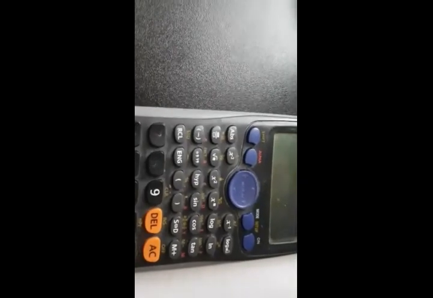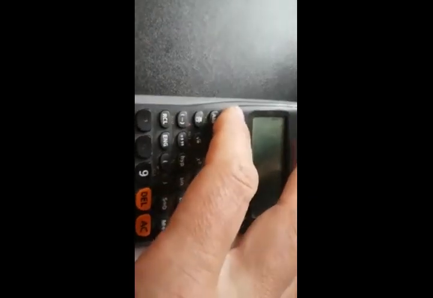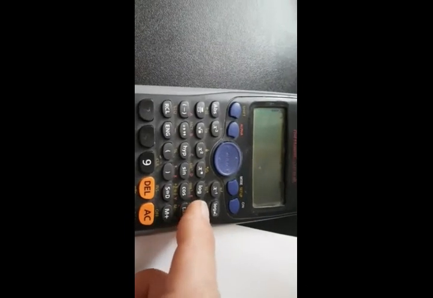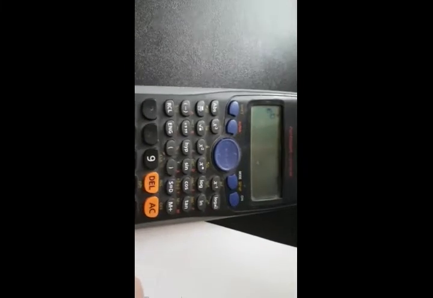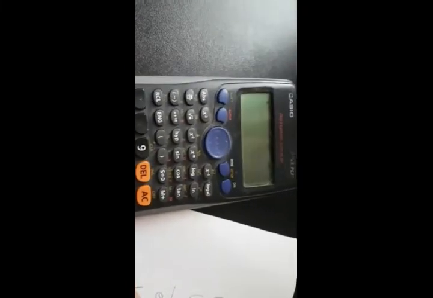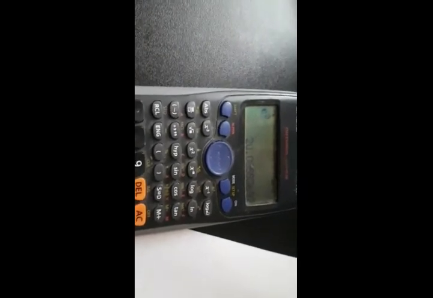Well, next exercise. Quickly work out the value of e cubed and e to the minus 2. Right, we did this in the maths skills exercise, but just a quick reminder anyway. To get e, you go shift ln, and you'll get e, then you can put whatever power you want. So if you want it cubed, you go like that, equals, and there's your answer, 20.1. Let's go to 3 significant figures. Do the same for e to the minus 2, and you should get these two answers easily enough. Okay, let's move on again.